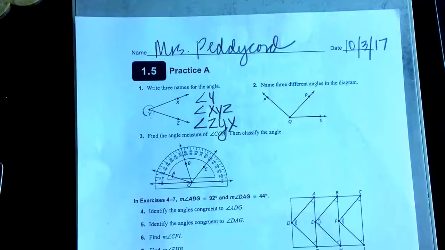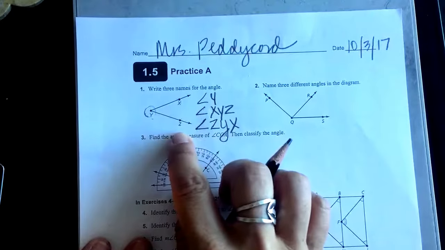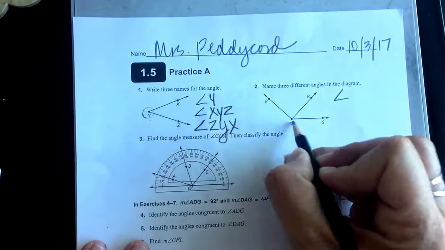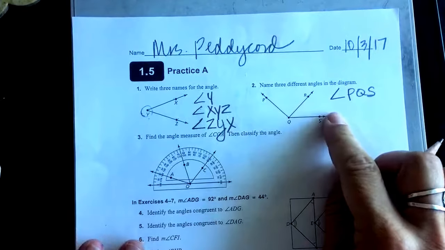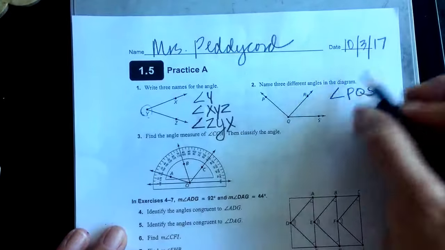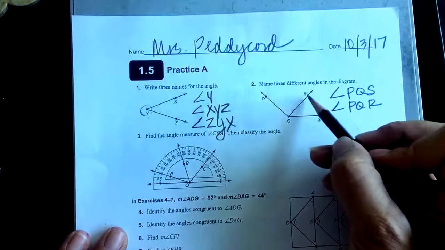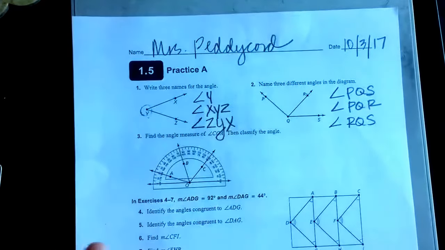Name three different angles in number 2. So this one is naming three names for the single angle. In number 2, let me name the biggest one, PQS, angle PQS. Make sure your angle notation is there. This angle here on the left, PQR, angle PQR. And then the other smaller angle, RQS, angle RQS.